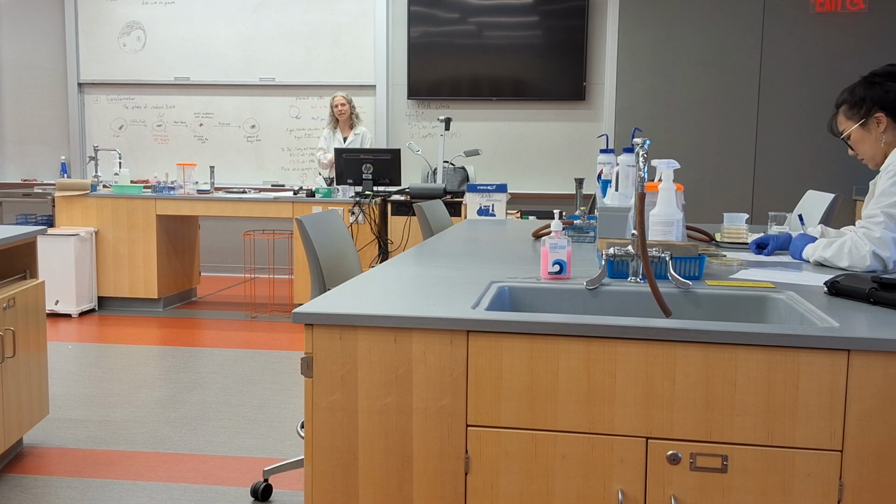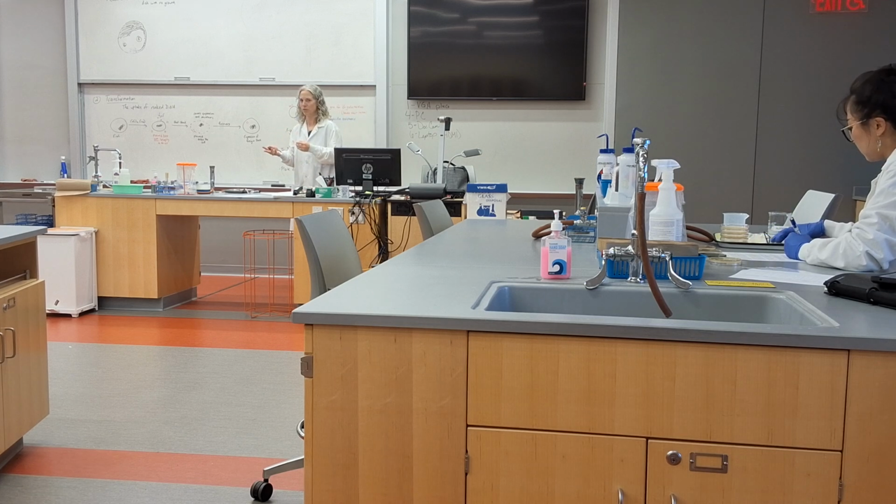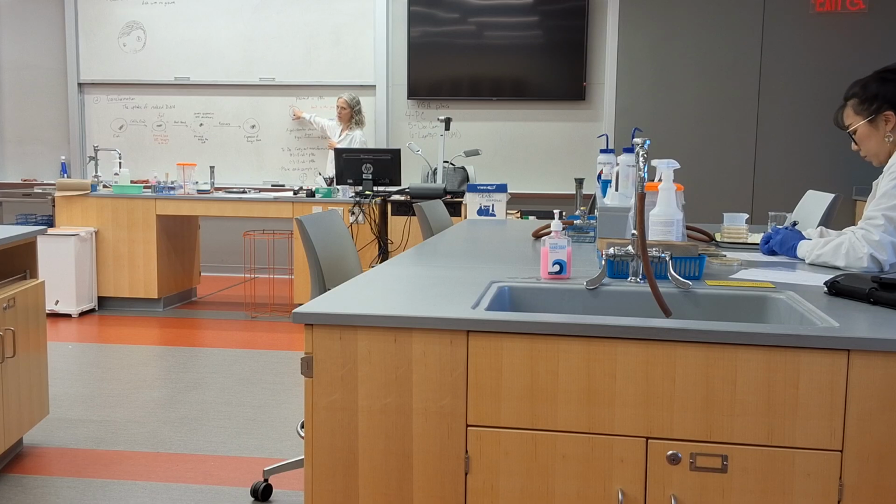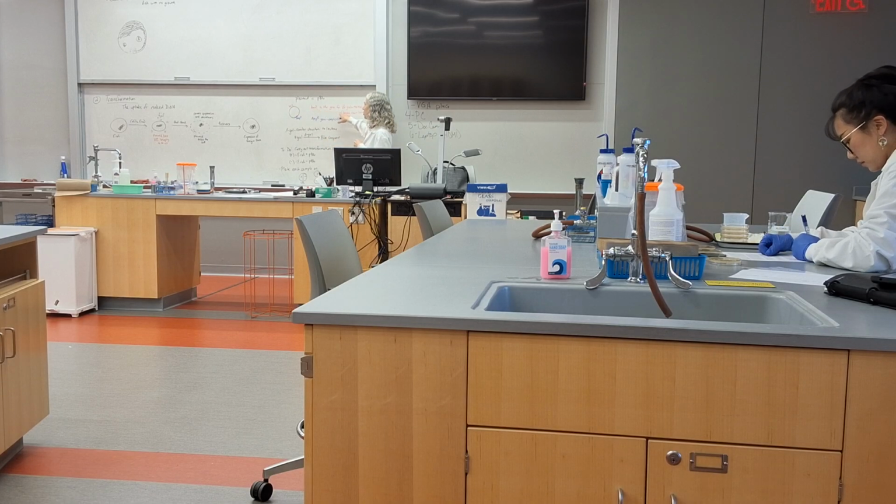So if you plate it on an LB amp plate, it should grow, right? That means if we plate it on an LB amp plate, any cells that are not transformed should not grow, because they don't have that gene. There's also a lacZ gene. It's part of the lac operon. lacZ is the gene that codes for beta-galactosidase. This is the enzyme that breaks down lactose. So if a cell is in the presence of lactose, it can consume it and break it down.